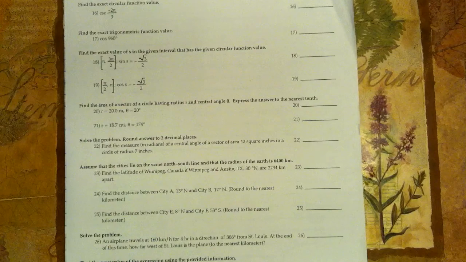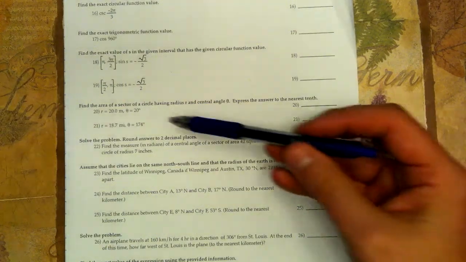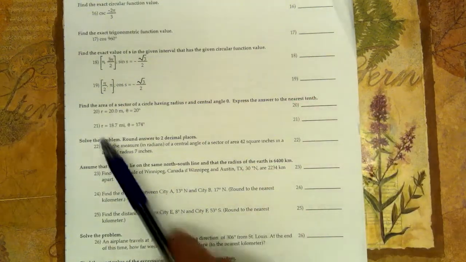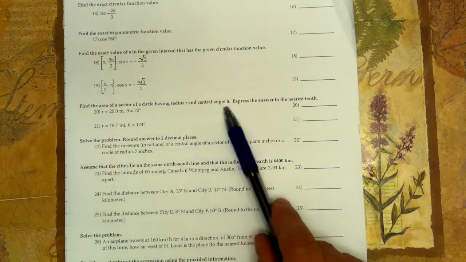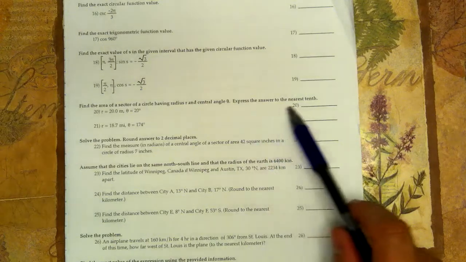Honors Pre-Calculus Final Exam Review. We're doing question number 20. Number 20 says, find the area of a sector of a circle having radius r and central angle theta. Express the angle to the nearest tenth.